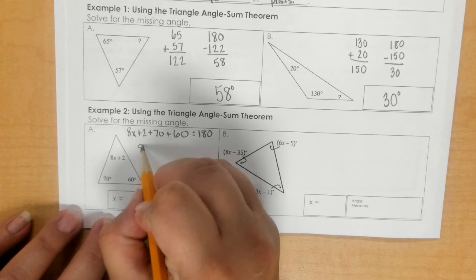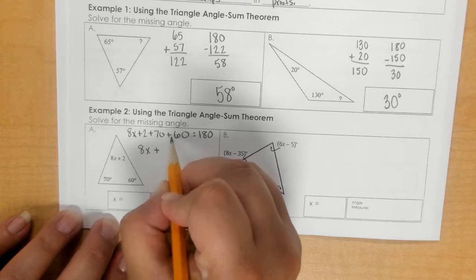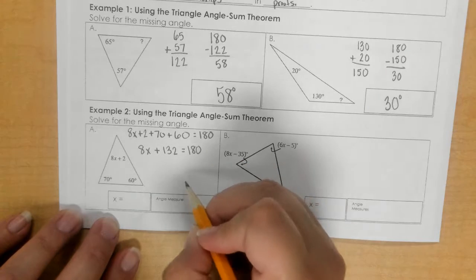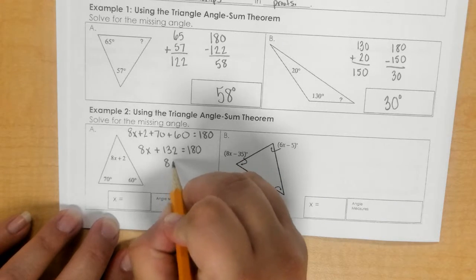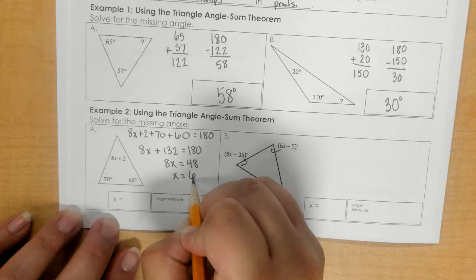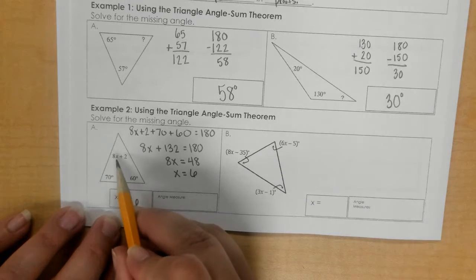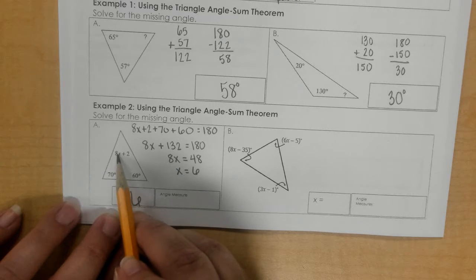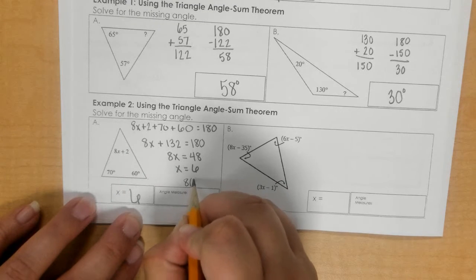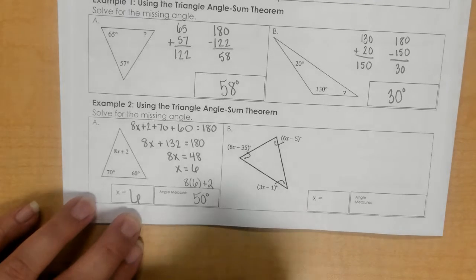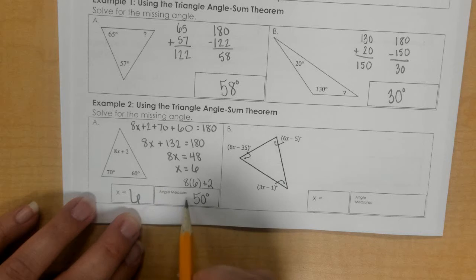Okay, so I would have 8x, add my 2, 70, and 60 because they are like terms, and get 132 equals 180. Subtract my 132 from both sides, we get 48. 48 divided by 8 is 6. So we know that the x value is 6 there. To find the missing angle, we could just plug 6 into this expression. So we could say 8 times 6 plus 2. So 48 plus 2 is 50 degrees. And if we take 70 plus 60 plus 50, we do get back to 180 degrees.